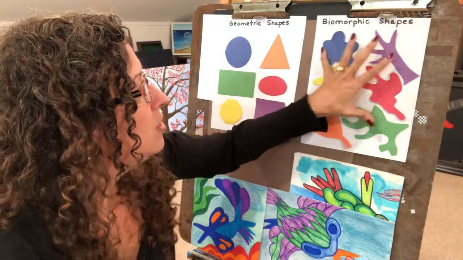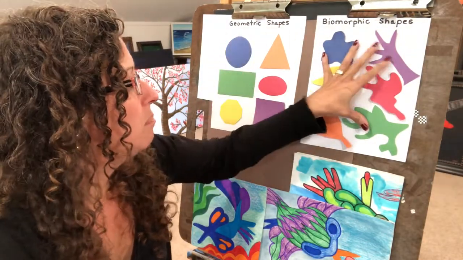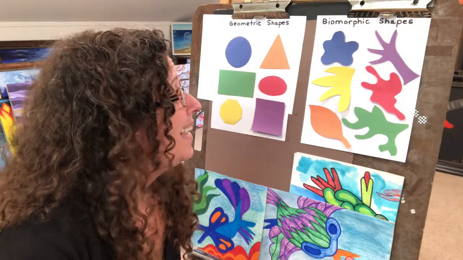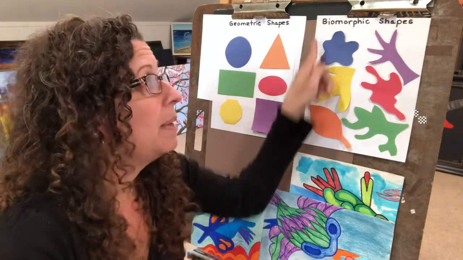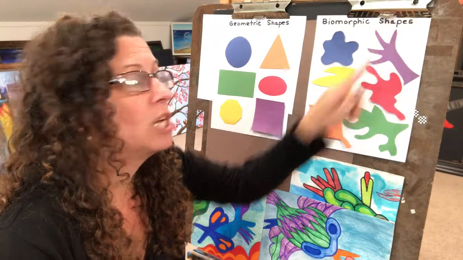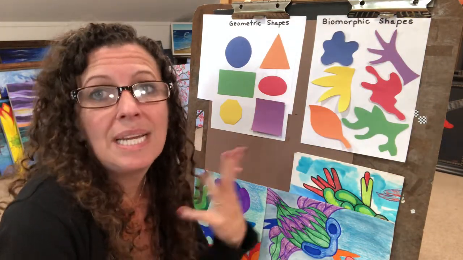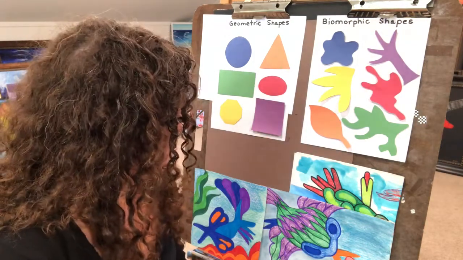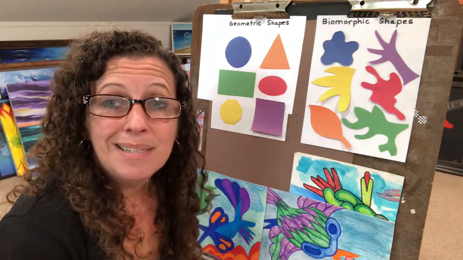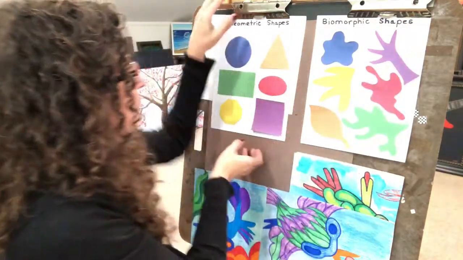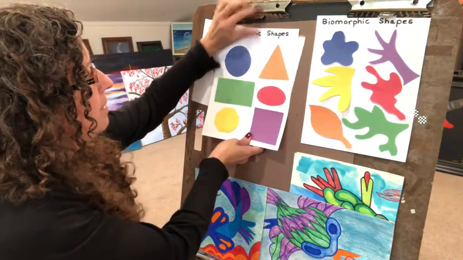So these 2 families of shapes are the ones that we as artists use. And another name for the biomorphic shapes is organic shapes found in nature. Now, for this assignment, we are going to be focusing on the biomorphic shapes, okay?